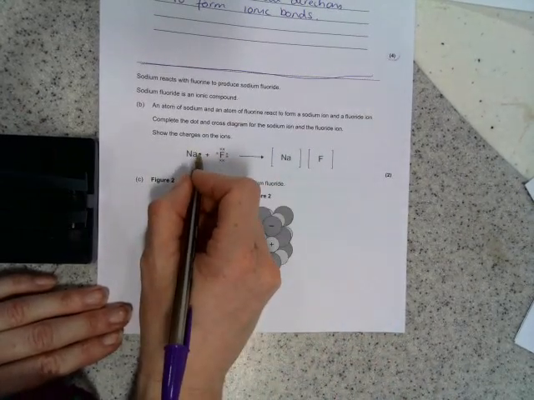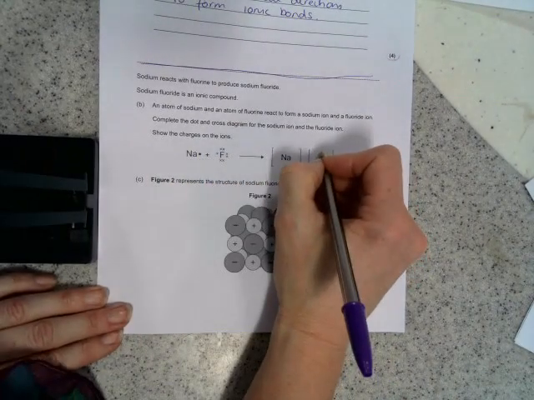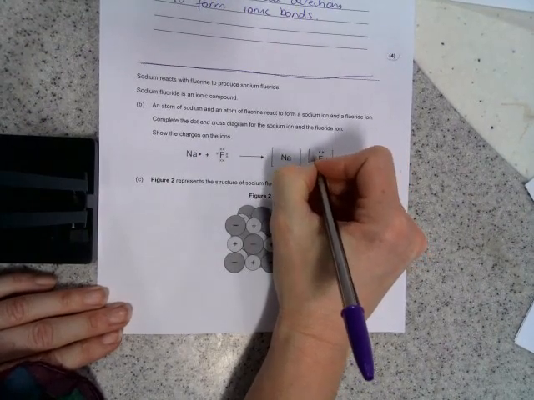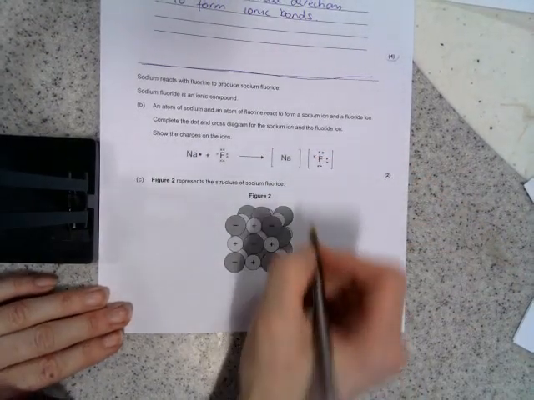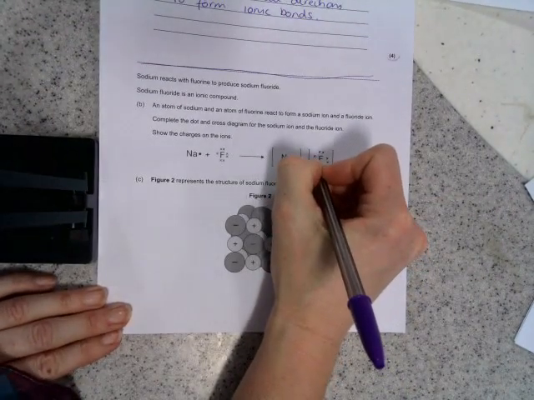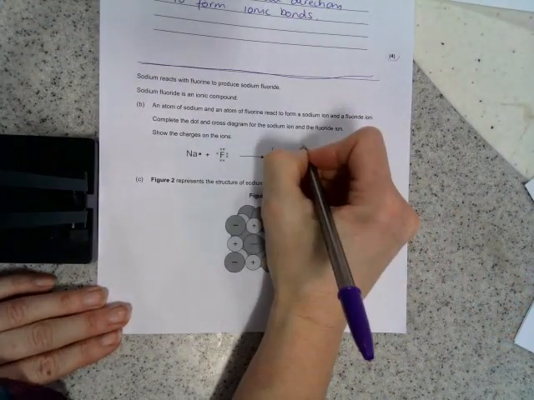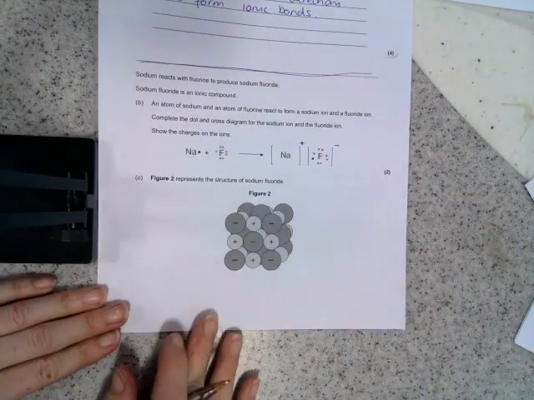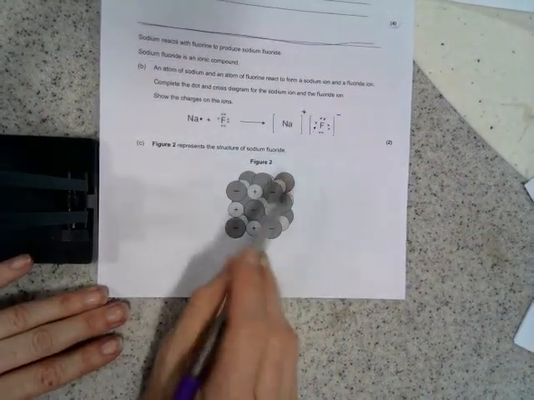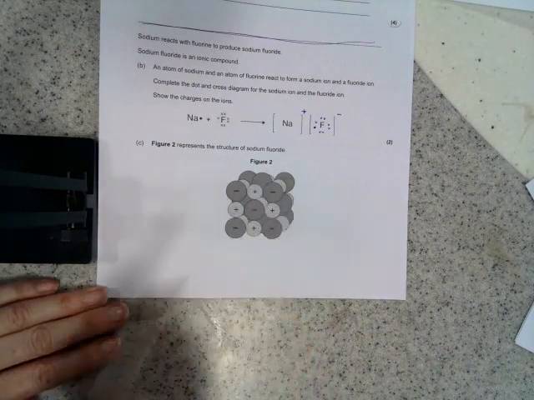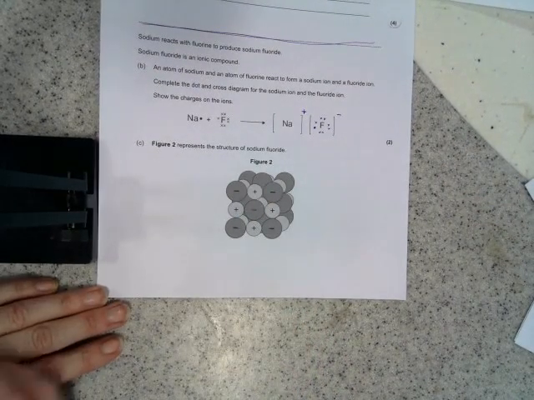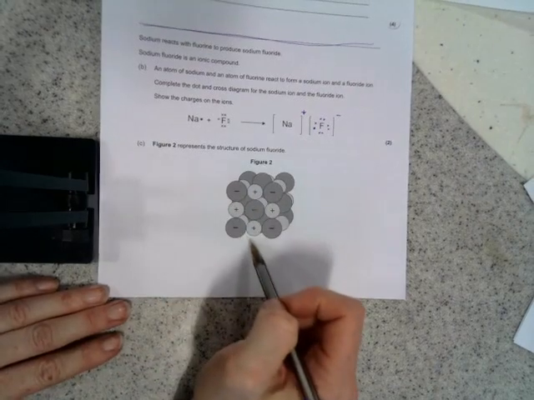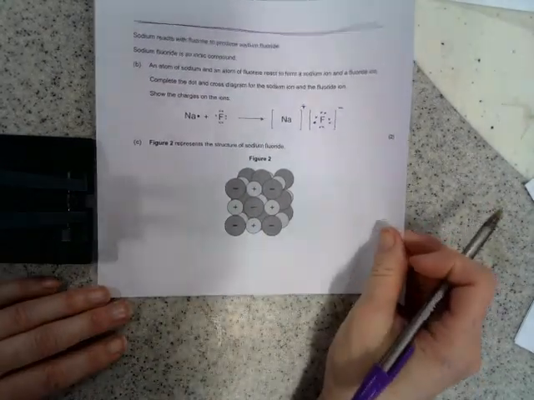So that is going to go over here. So I'm going to have X, X, X, X, X, X, X. So that's the 7 electrons from my fluorine plus the 1 from the sodium. That becomes a plus ion. That becomes a minus ion. And this picture is exactly the same as the one that they gave us before. Okay, so you need to be familiar with these sorts of pictures. They will come up quite frequently.